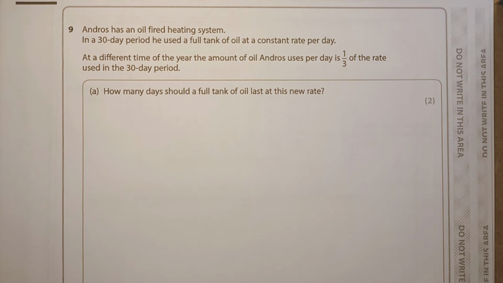Andros has an oil-fired heating system. In a 30-day period, he used a full tank of oil at a constant rate per day. At a different time of the year, the amount of oil Andros uses per day is 1/3 of the rate used in the 30-day period. How many days should a full tank of oil last at this new rate?